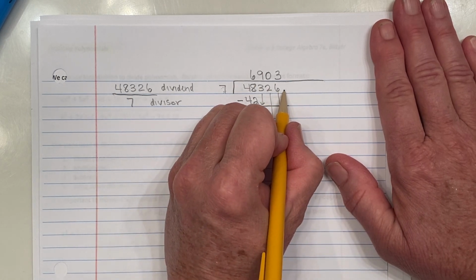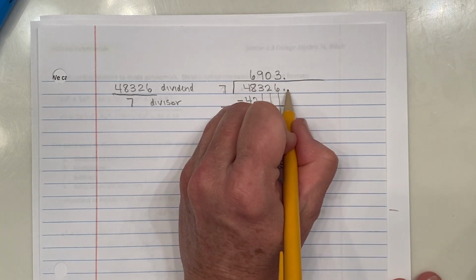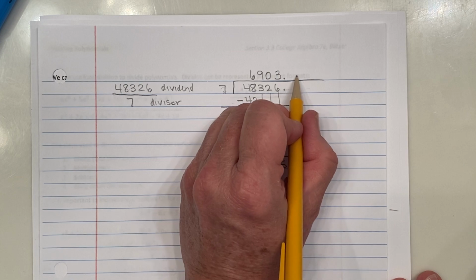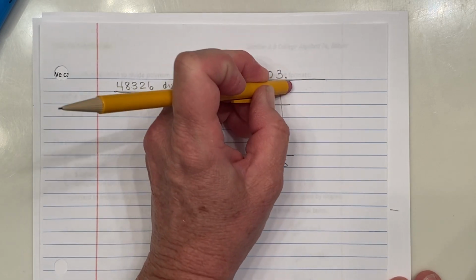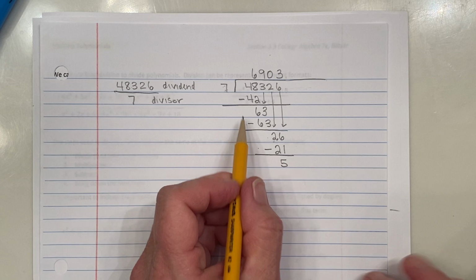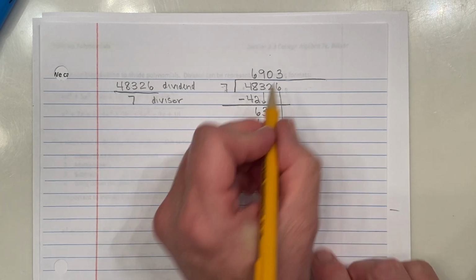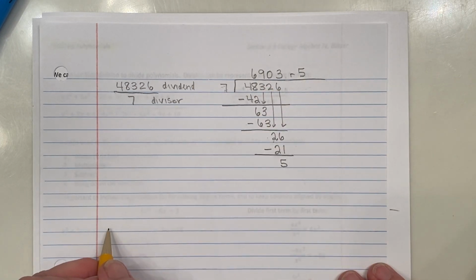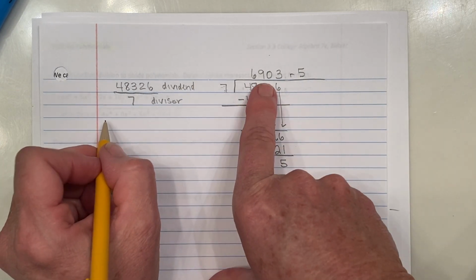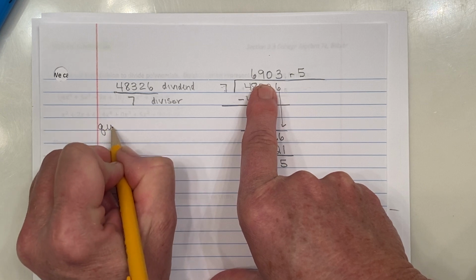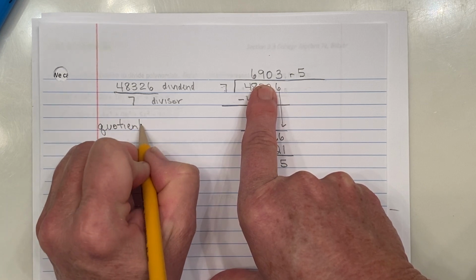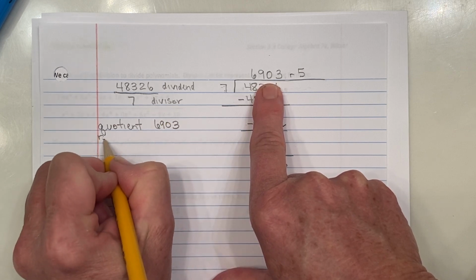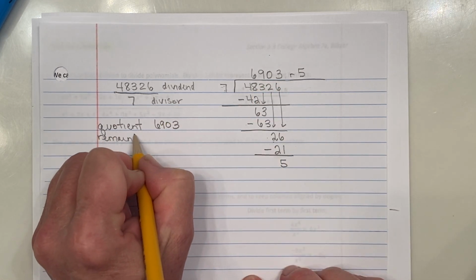Now, I could add a decimal here, and then bring the decimal up here, and fill in a bunch of zeros if I wanted to continue this process and get my answer as a decimal. But for what we're doing today, we're not going to go that far. I cannot divide 7 into 5, so we usually put this little r right here to represent the remainder. A couple more terms. The quotient is this part of the answer right here, 6,903, and then the remainder we're going to just call 5.